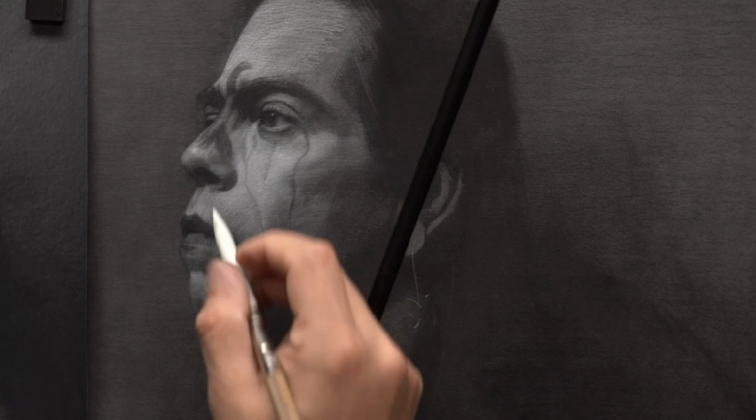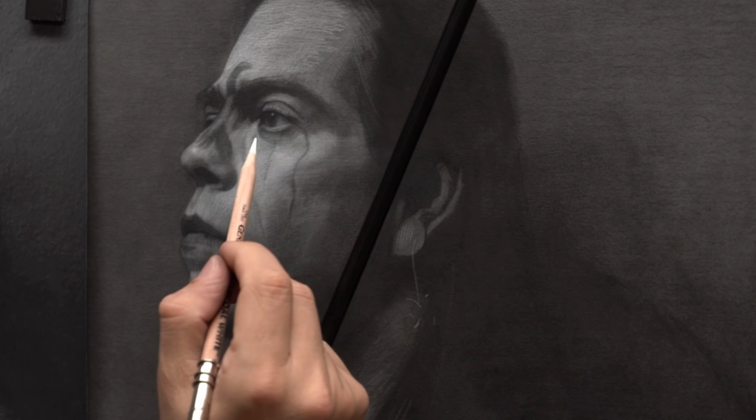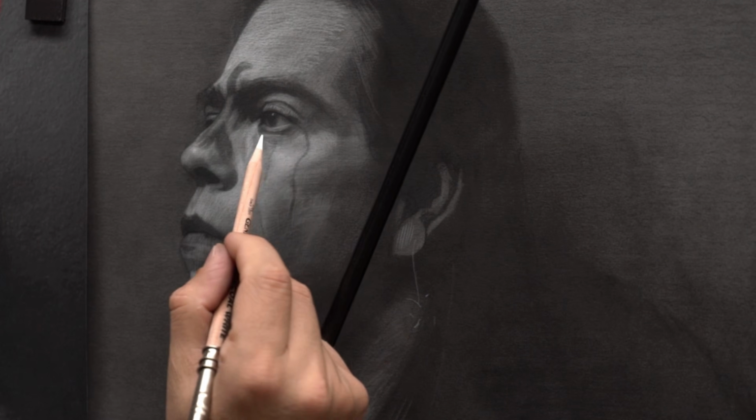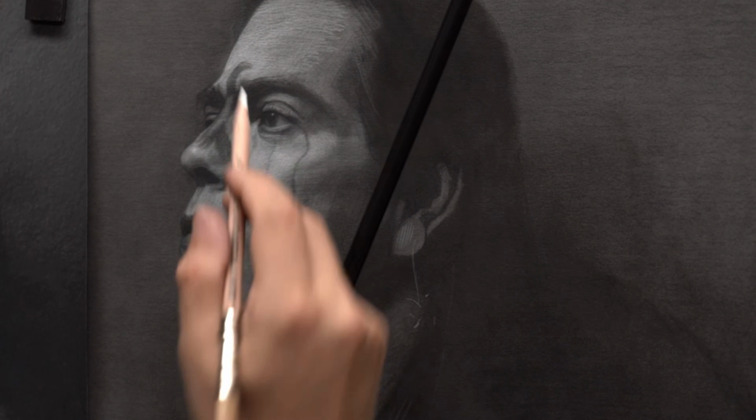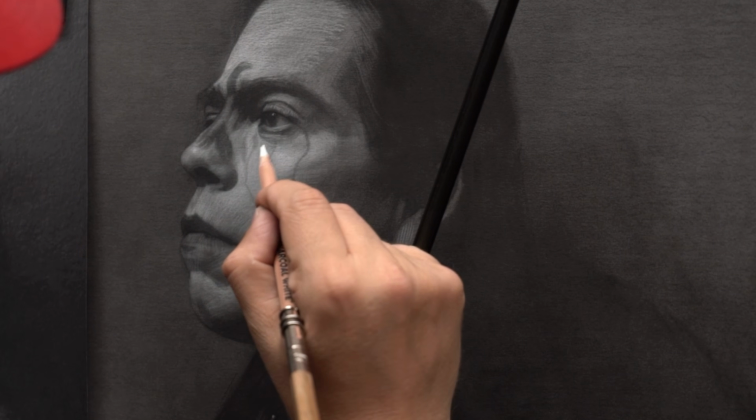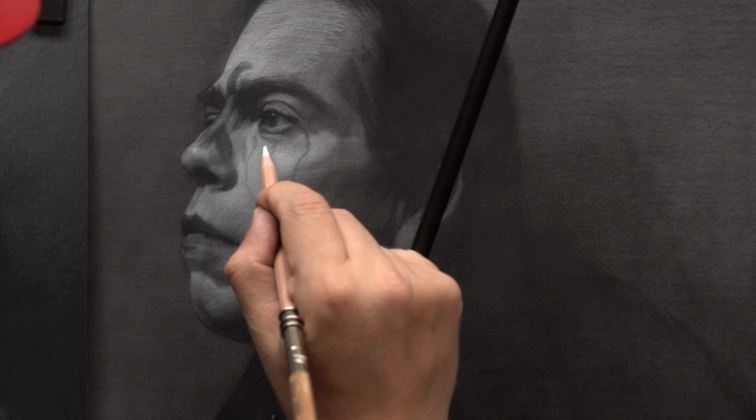And so I use the blending stump as a drawing tool, as well as the eraser, as well as the white chalk. We're going to fast forward here a little bit more.